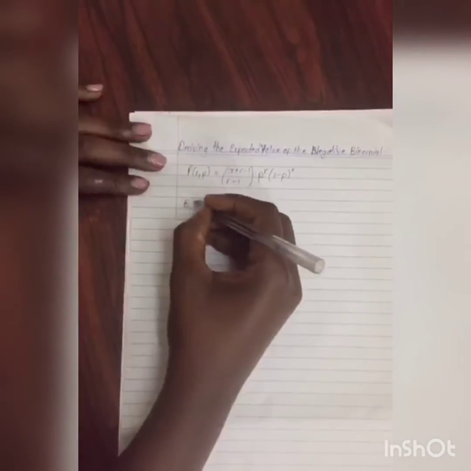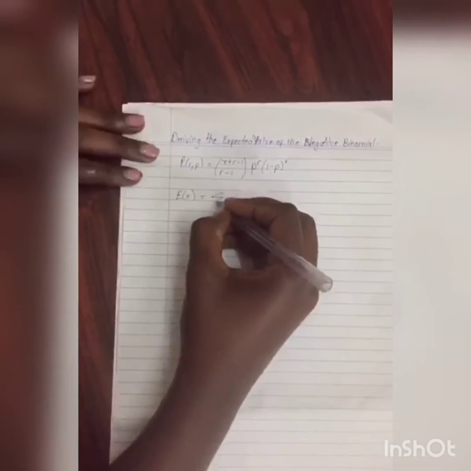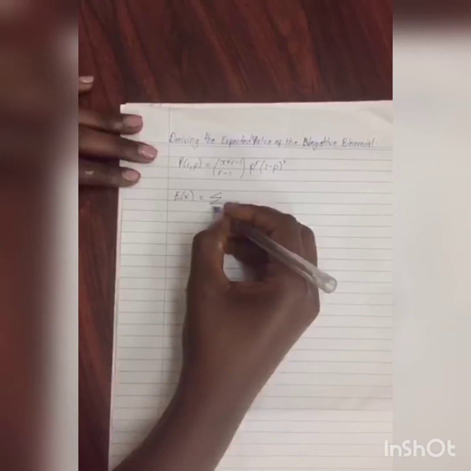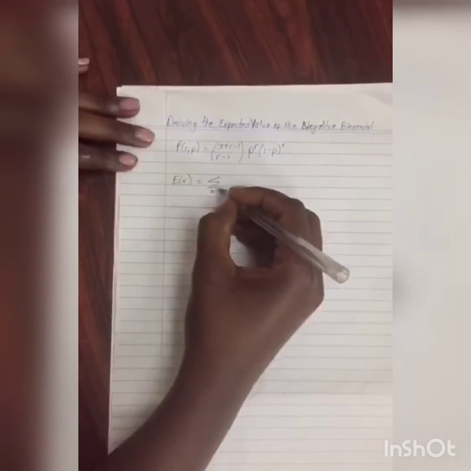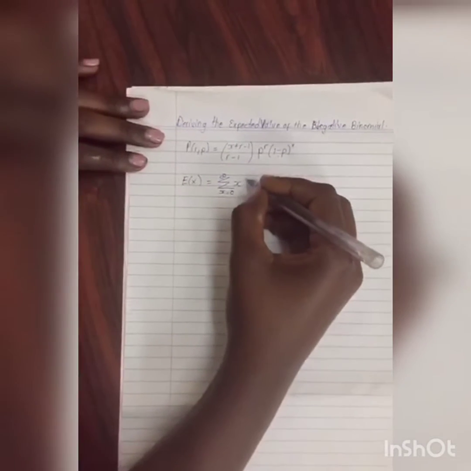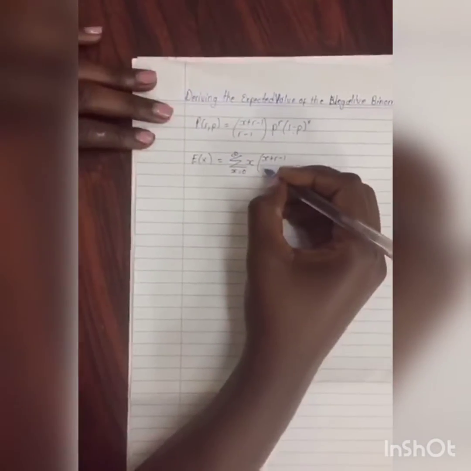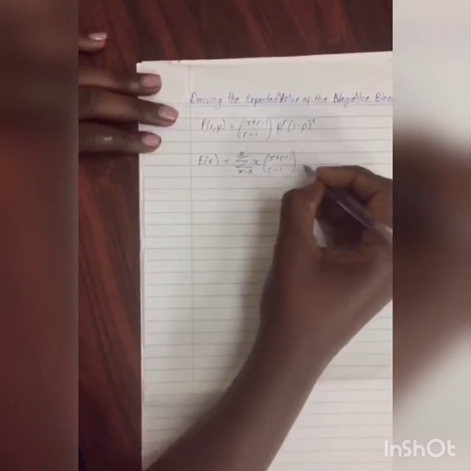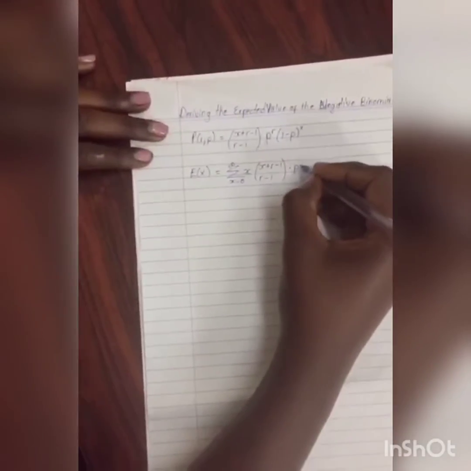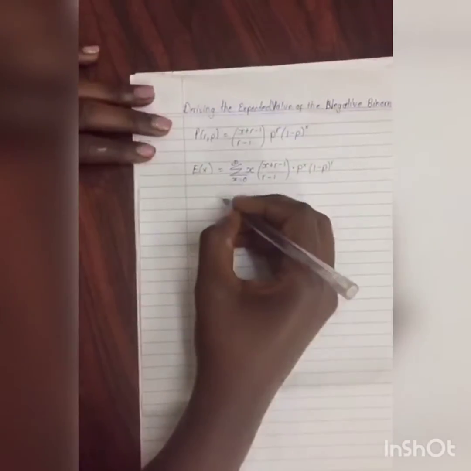So we write it as the expected value of the negative binomial is equal to the summation of x from 0 to infinity of x times, open brackets, x plus r minus 1 combination of r minus 1, times the failure times the success.